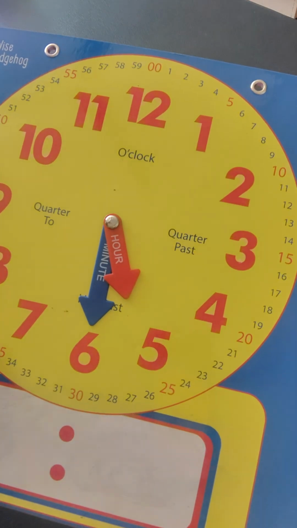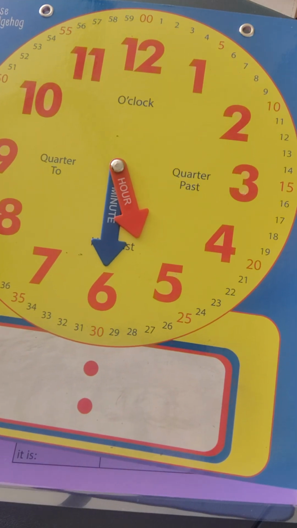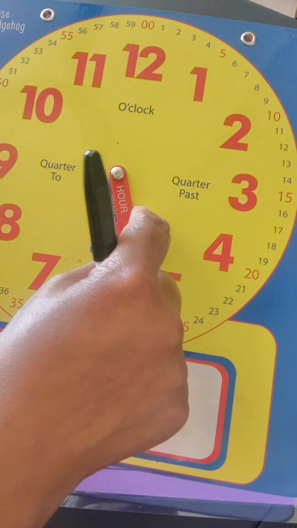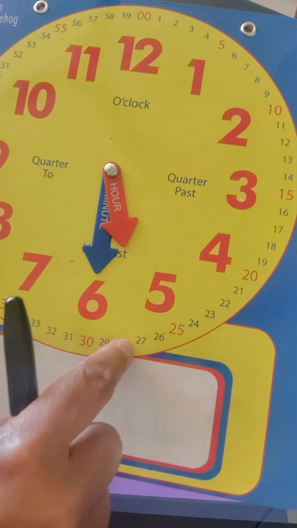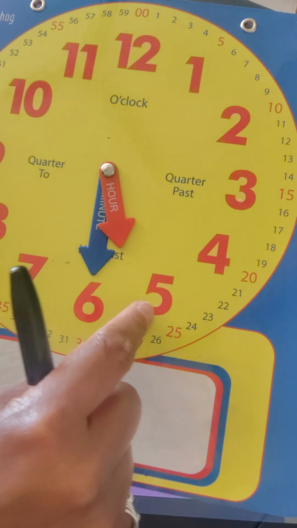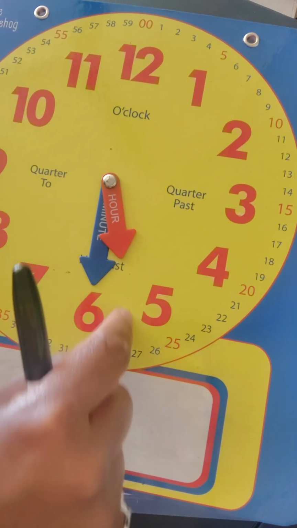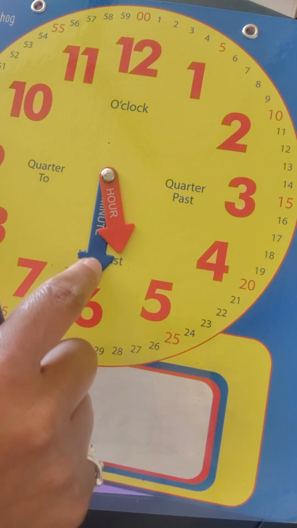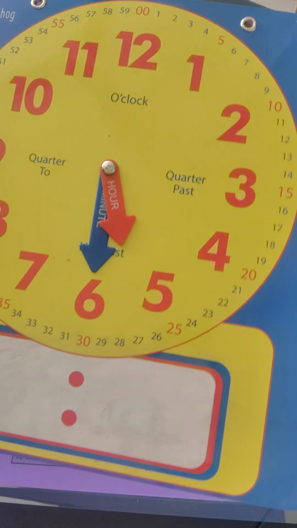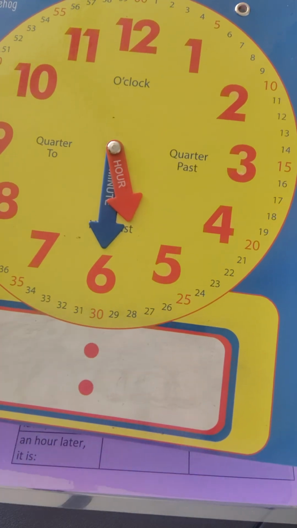Make sure that the student knows how to show 5:30. Now again, the hour hand will be in between the 5 and 6, really midpoint, okay? So midpoint. Then the minute hand should be pointing to the 6 for 30, okay?